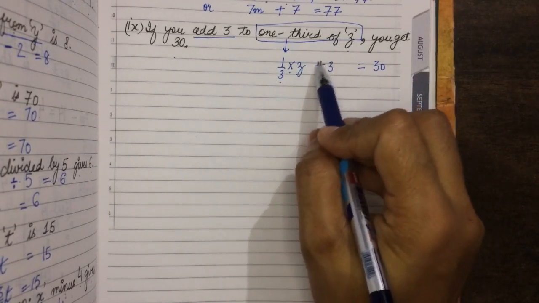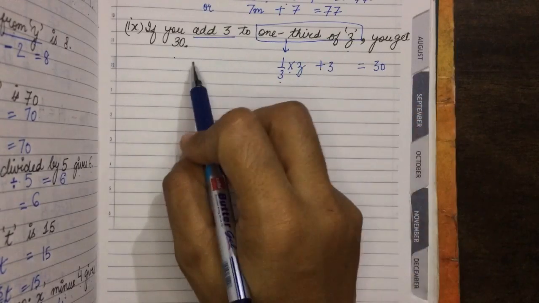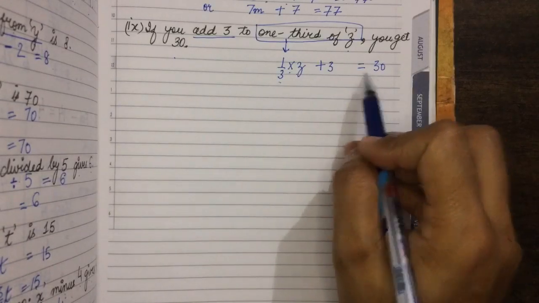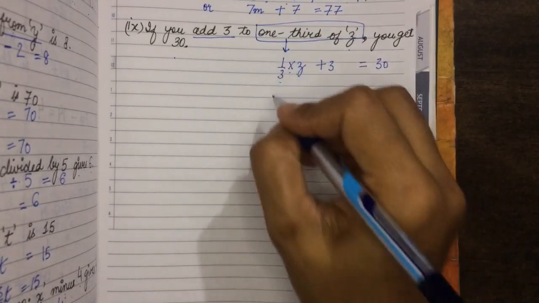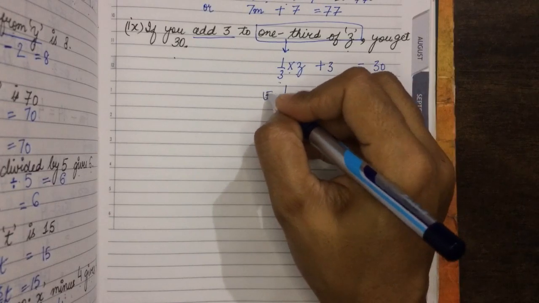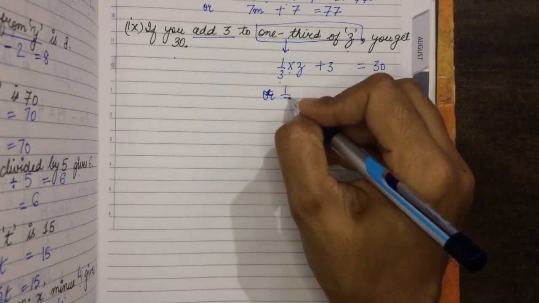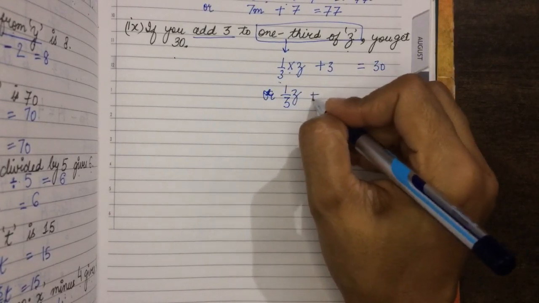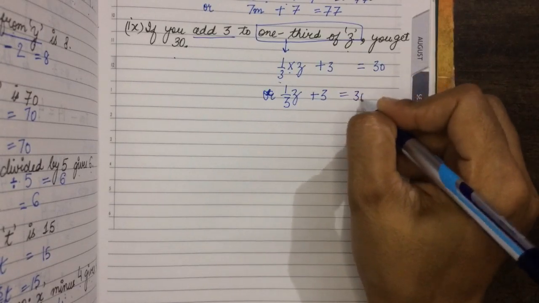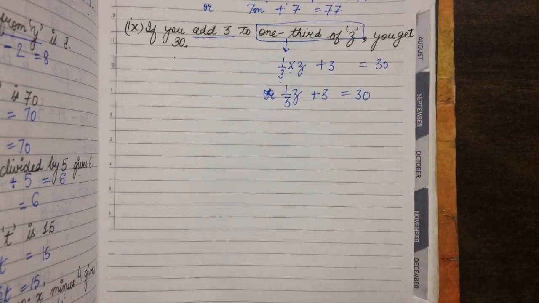And we have to add 3. The answer comes out to be, as given in the question, 30. Now we can delete the sign of multiplication. We can write it as 1 by 3 z plus 3 equals to 30.